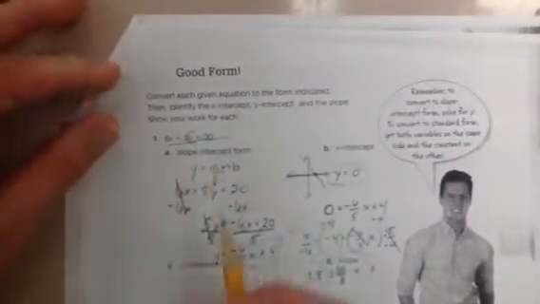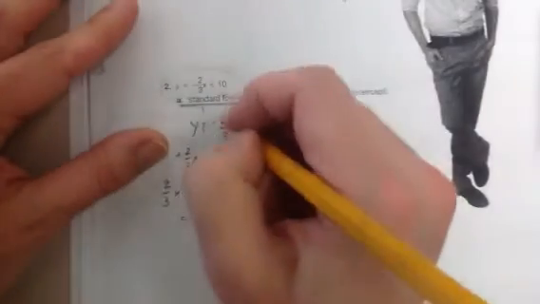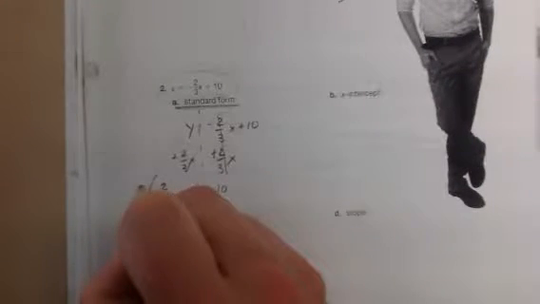And I could write y plus 2/3 x, but standard form has the x come first. So I'm just going to put the x first, 2/3 x plus y equals, and these are canceling, so that leaves 10 on the other side. But now, the only problem is I don't want a fraction. So to get rid of this fraction, I need to multiply by the denominator. I need to multiply by 3.